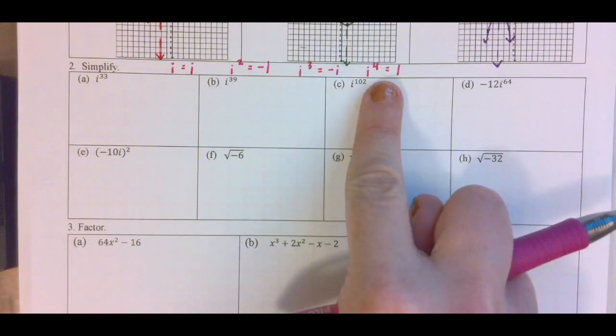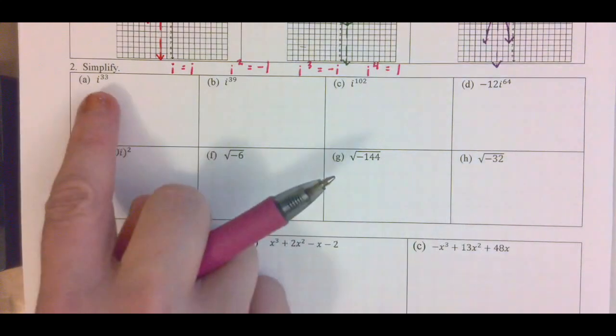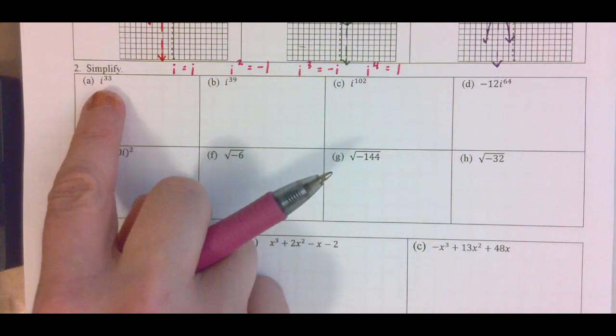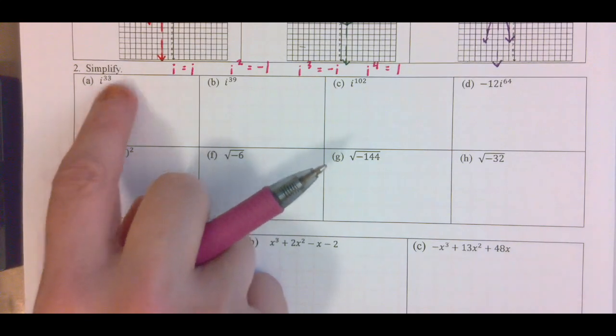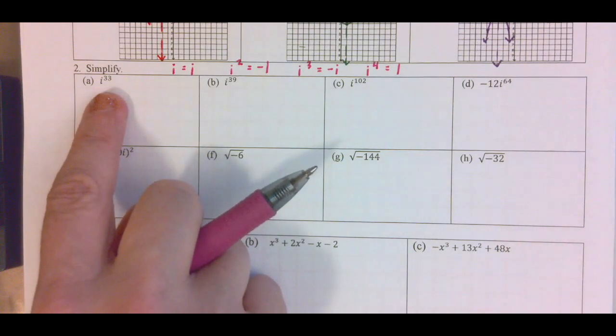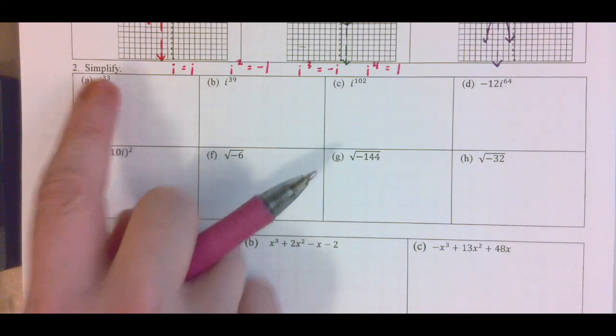So I like to build off the i to the fourth power being 1. So when I look at i to the 33rd power, when I think about what number close to 33 is divisible by 4, that would be 32, right? I know that that means that 33, if I divide that by 4, it would go in 8 times, right? Because 8 times 4 is 32.